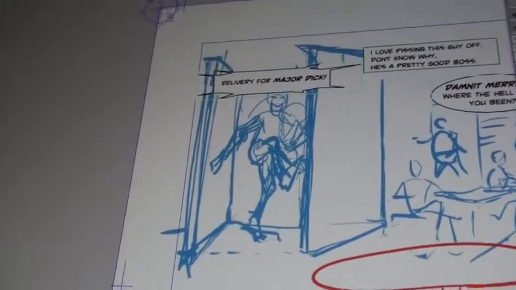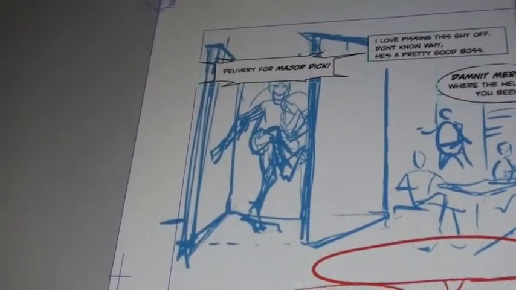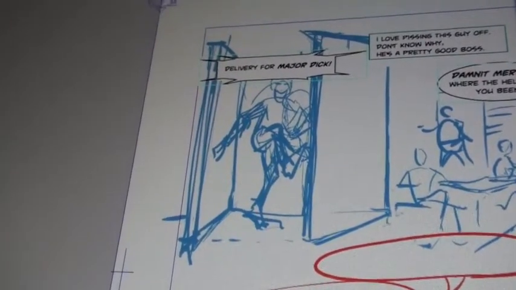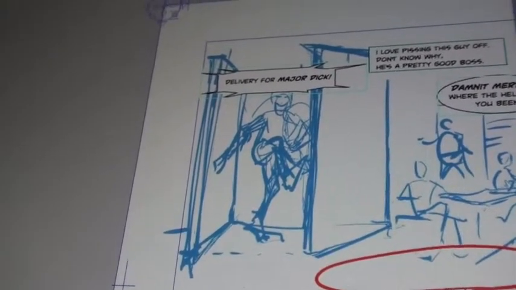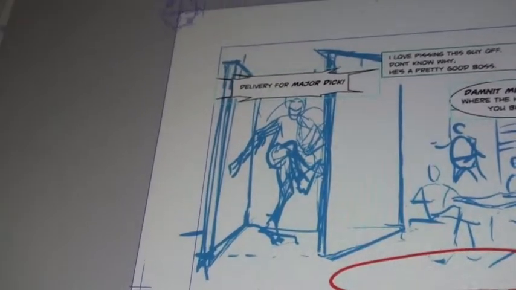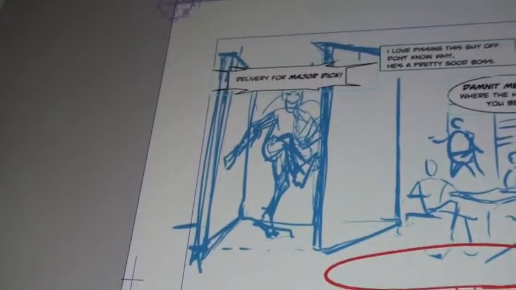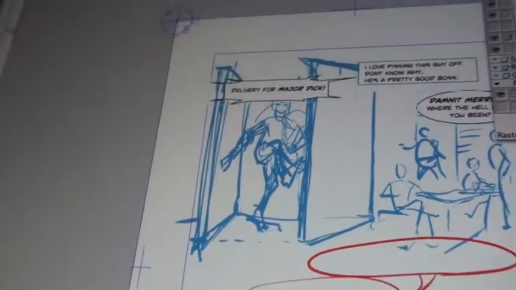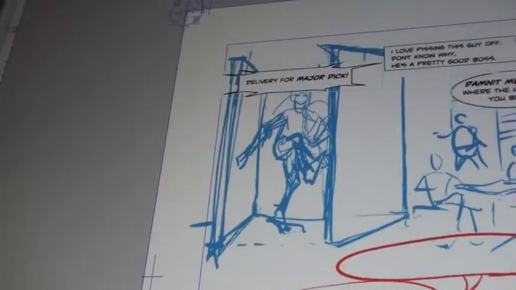Whether or not you were trying to write things for each page, and I'm just totally wrong about your thinking in writing this script, you can't have every action or every panel be a big exploding action panel, because it'll just fizzle.